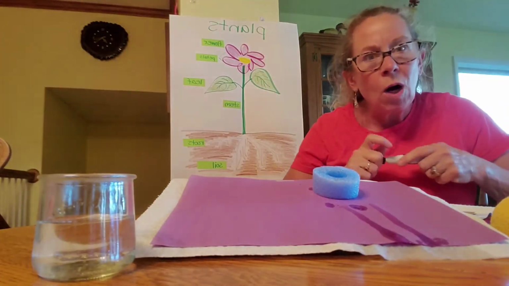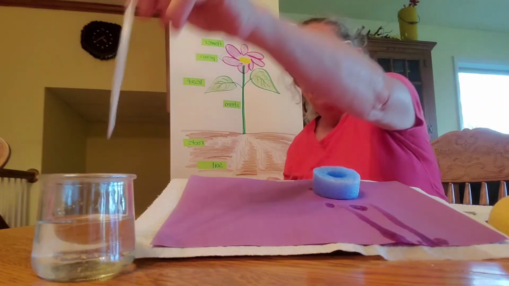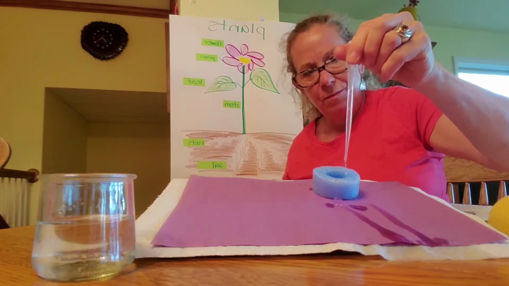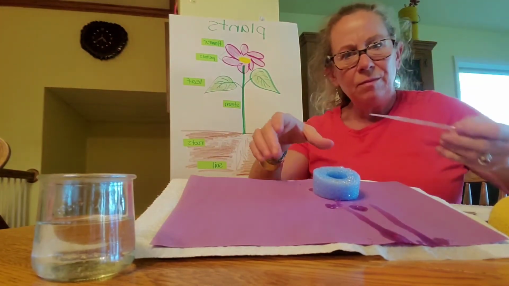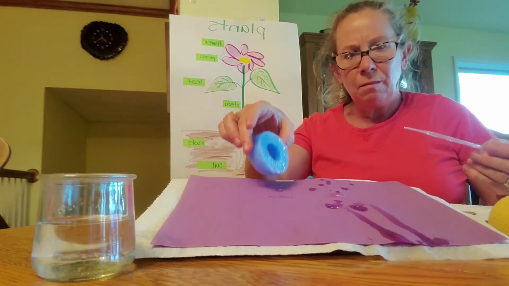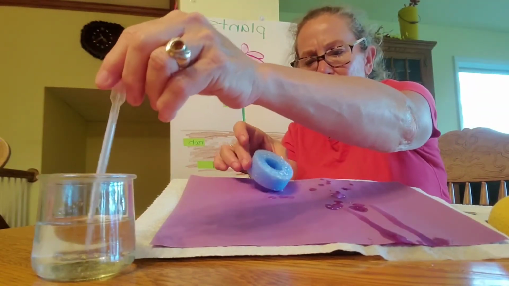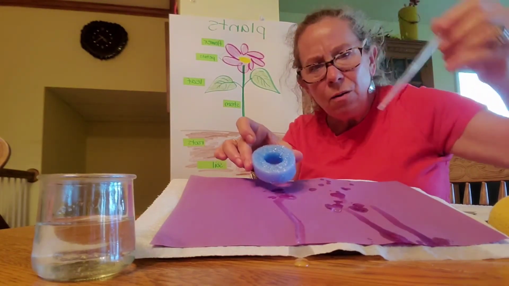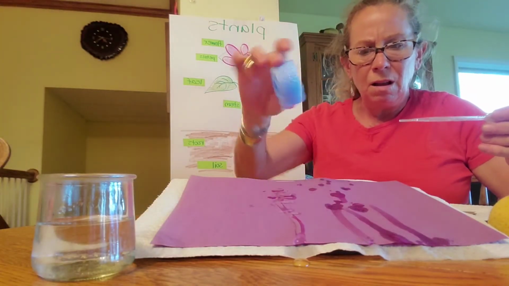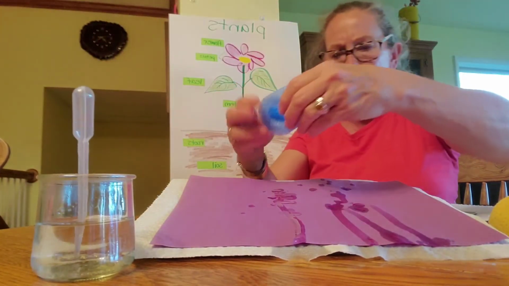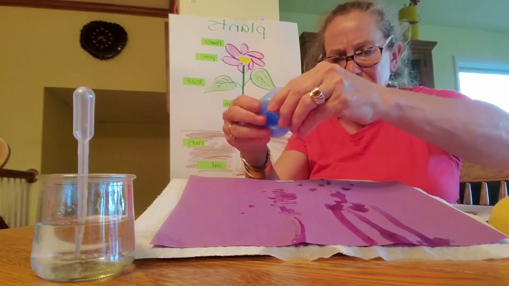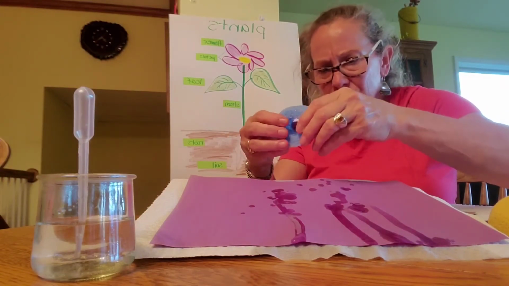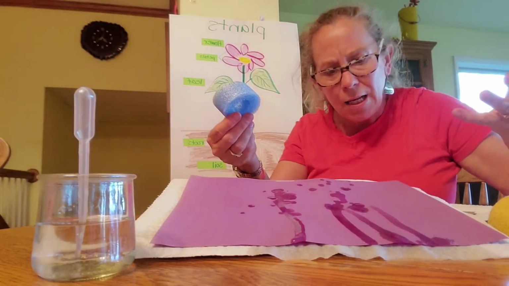Let's see what happens with the water. Uh-oh. I'm going to put some more water on it and see what happens. Oh no. The water's running right off. I can't squeeze any water out of it. It looked like it was going to be absorbent, but it's not.